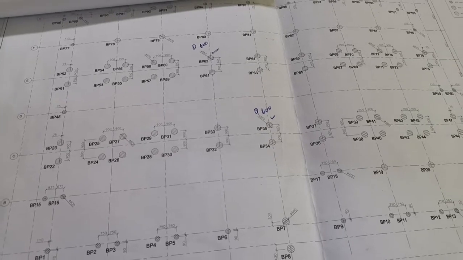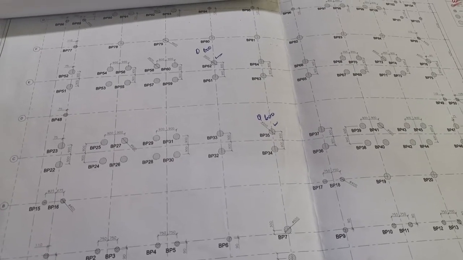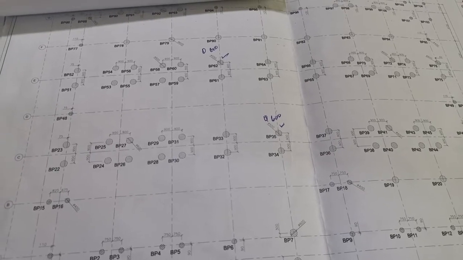After preparing and testing the subgrade, we will mark with limestone or something like that, white chalk powder. Through total station we will mark the center of the pile. Accordingly, we will mark the x and y axis.